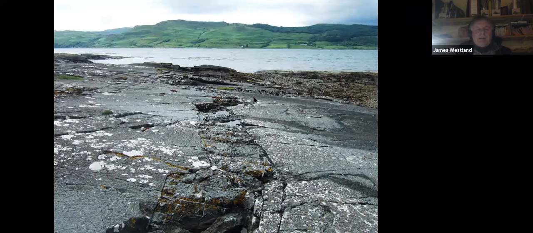And I mentioned that some of them are possibly the same hardness as the country rock itself. This is a place called Scarisdale in Mull. That's Loch na Keal in the background there. And this one, as you can see, it's just like a stripe across the rock. It's the same hardness. There's no weathering out. There's no standing up. It's just this line across the rock. So they vary quite a bit in appearance.